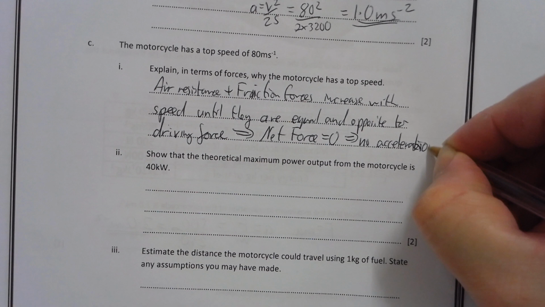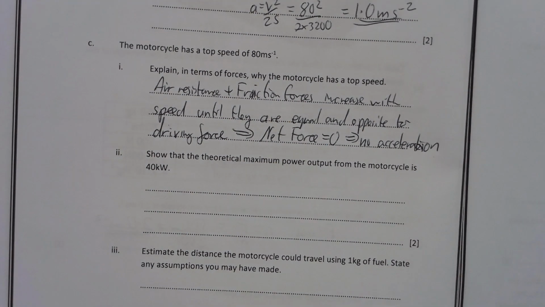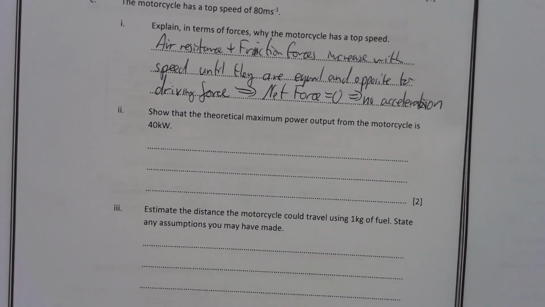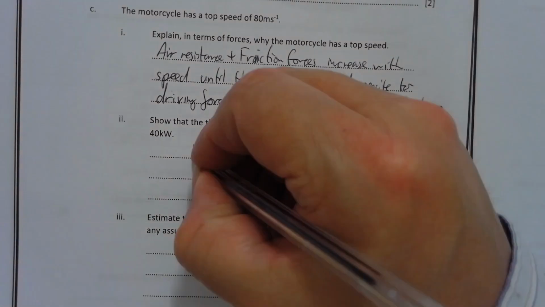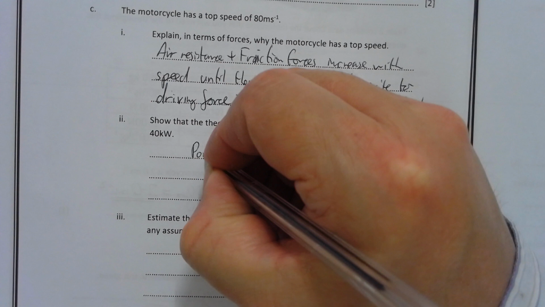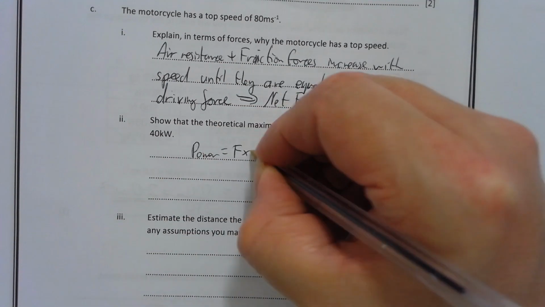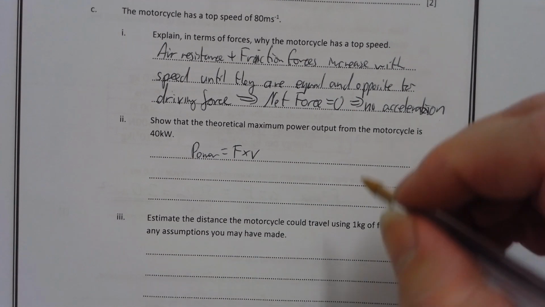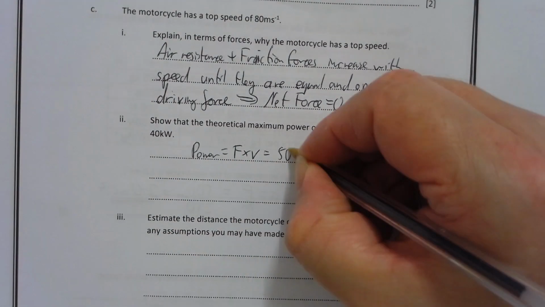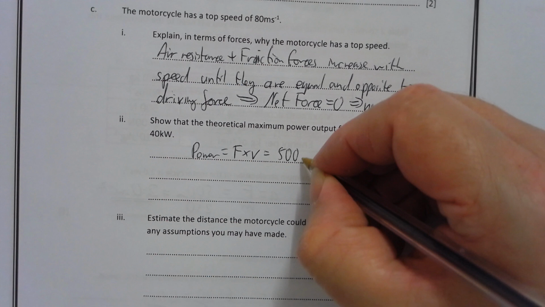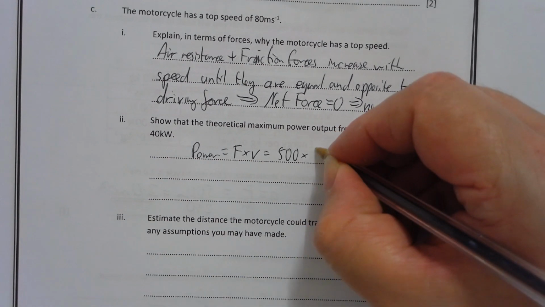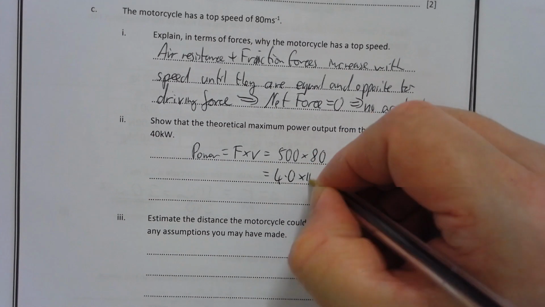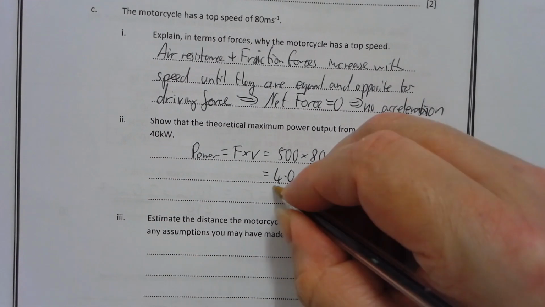So the next one is to show the theoretical maximum power output from the motorcycle is 40 kilowatts. Well, you should know by now, power is equal to force times speed, or velocity in the direction of force. So that's going to be force, which is 500 newtons, multiplied by the top speed of 80 meters per second, which comes out to be 4.0 times 10 to the power of 4 watts. Dead easy. Easiest 2 marks of your life.